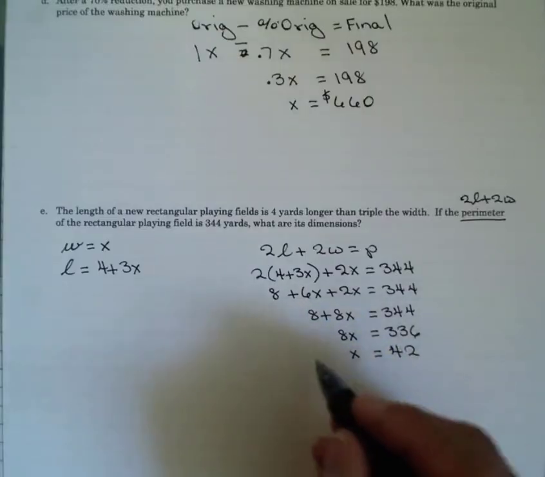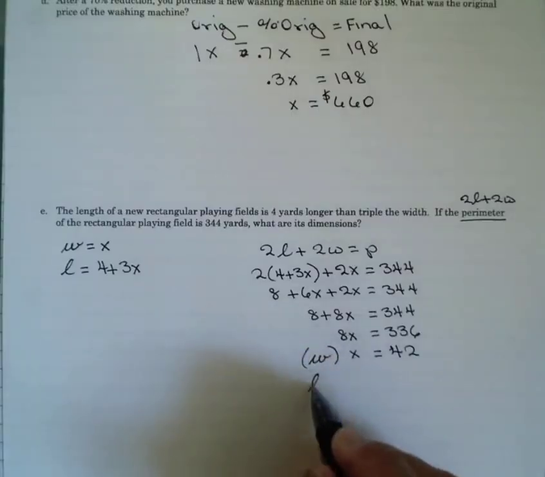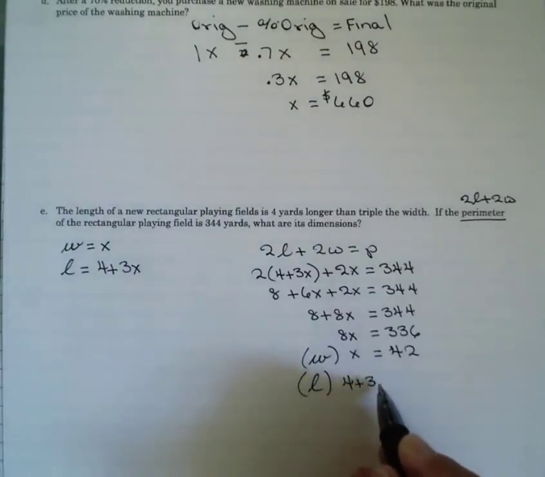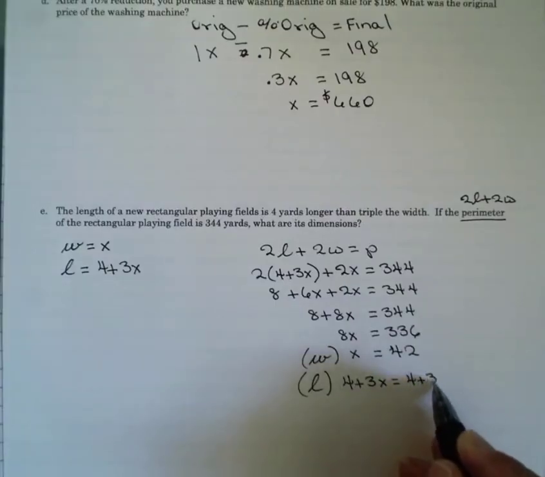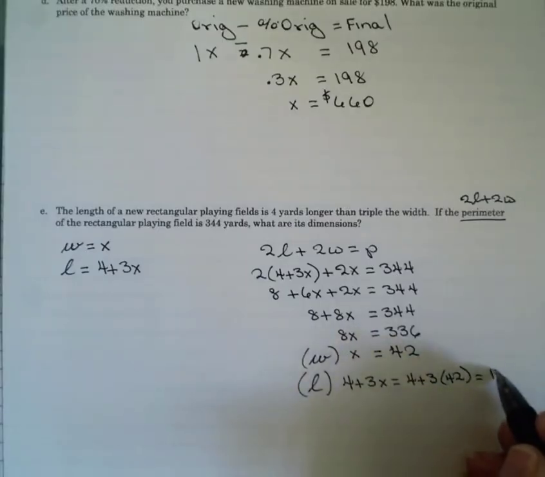Okay, x is the width, isn't it? So what is the length? Well, the length was 4 plus 3 times the width. In other words, it's going to be 4 plus 3 times 42. Easy enough to type that into your calculator, and you come up with 130.